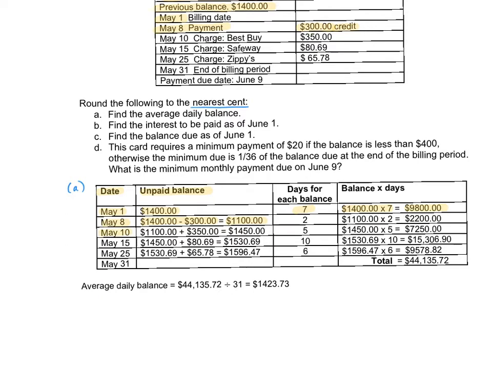On May 10th, we made a charge at Best Buy for $350. So that means we're going to add $350 to our balance of $1,100 to get a new balance on May 10th of $1,450.